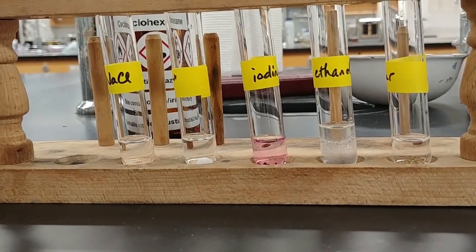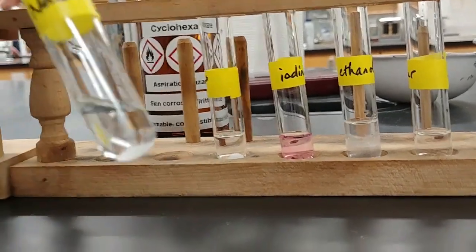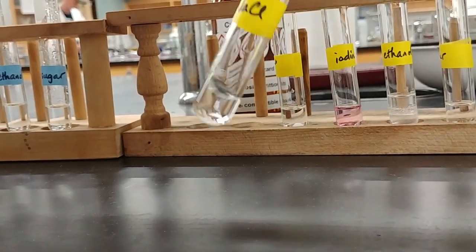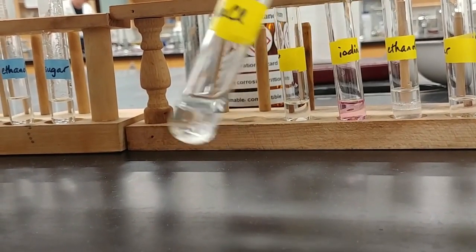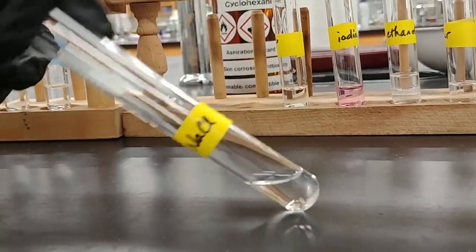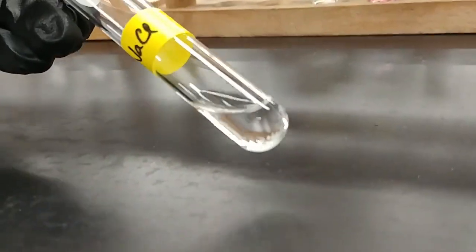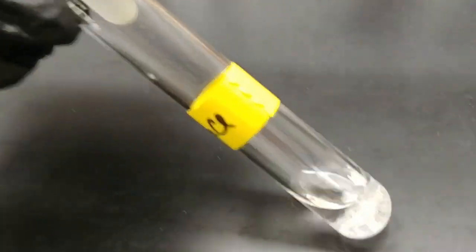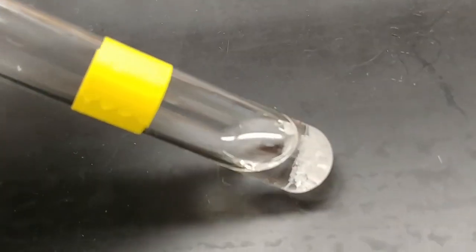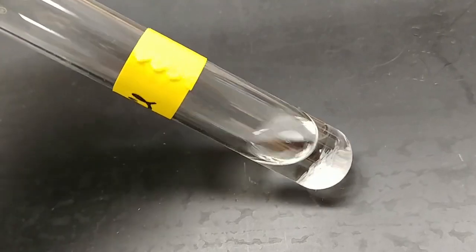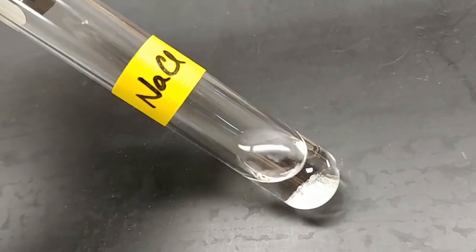So these test tubes that I have marked in yellow, I've added the cyclohexane solvent to our solutes. This was the sodium chloride. Now, take a close look, see what you can see in terms of the solid. We may even pan up above a little bit so you can see what's going on in that test tube. So again, this is the sodium chloride and the cyclohexane.